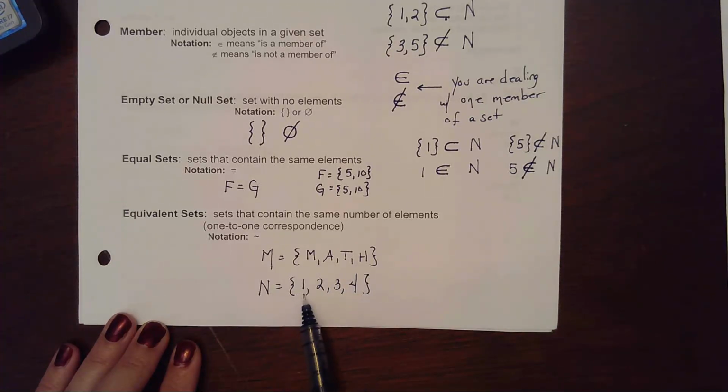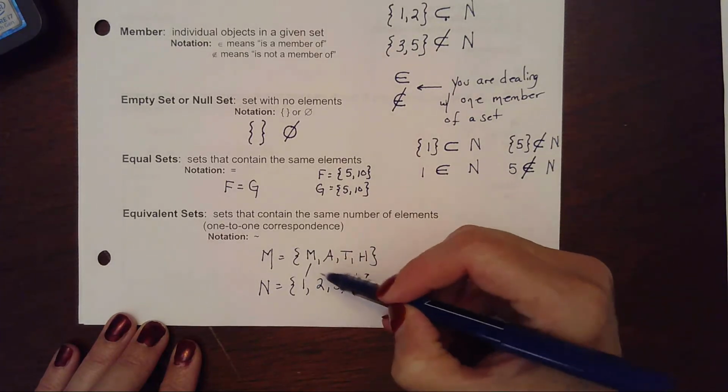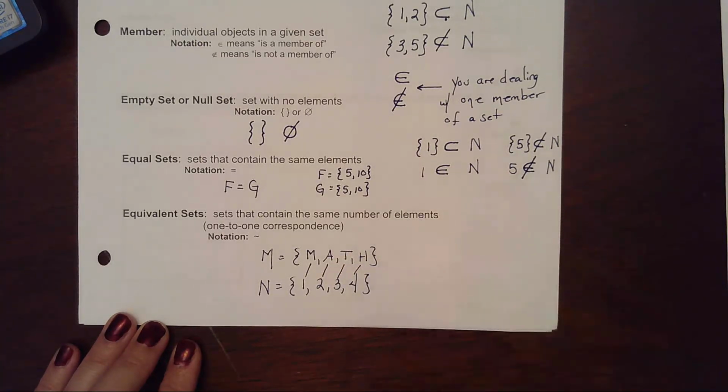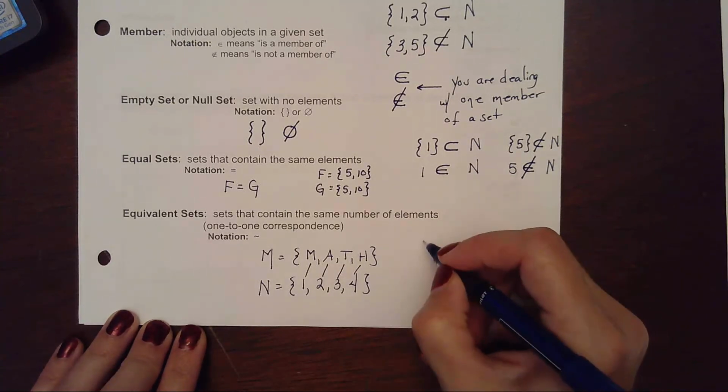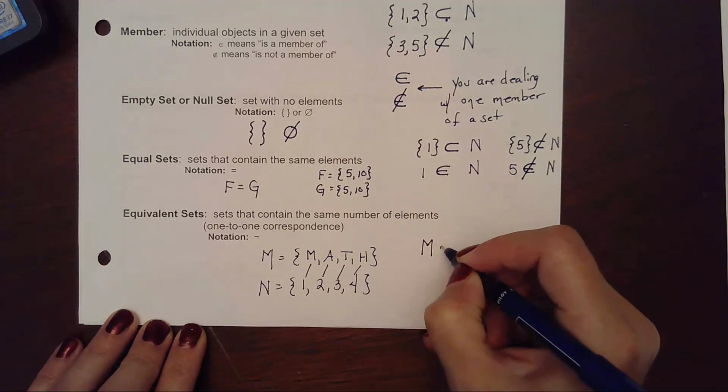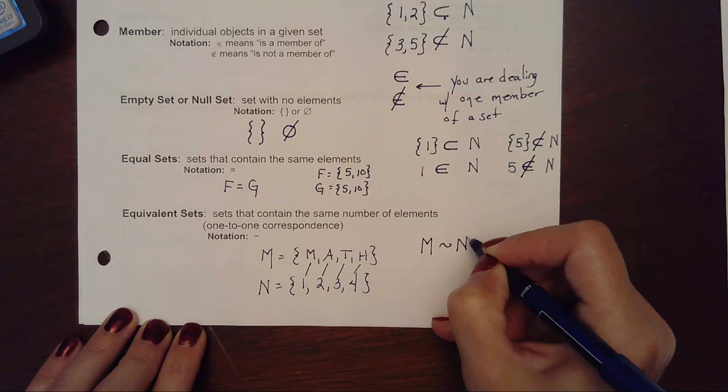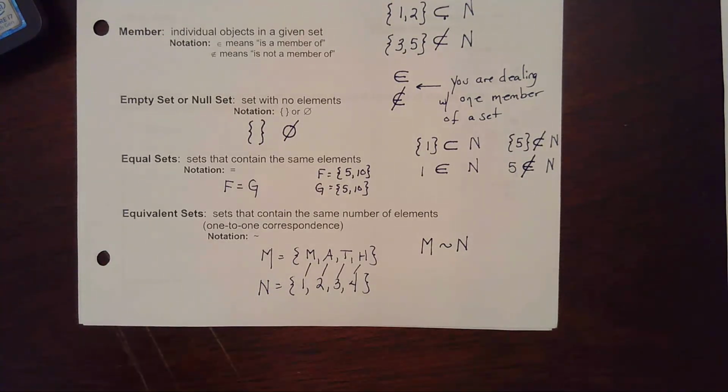This set contains the numbers 1, 2, 3, 4. So there's a 1-to-1 correspondence between each member of those sets. So M is equivalent to N. And that purely means that these sets have the same number of elements.